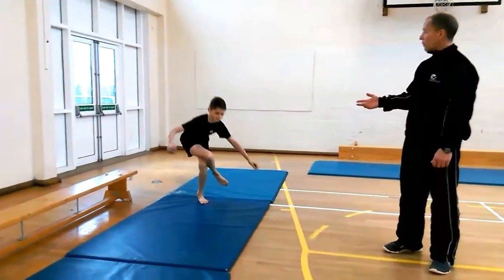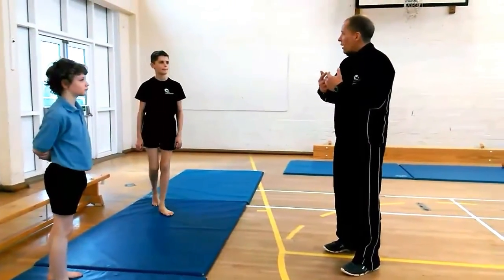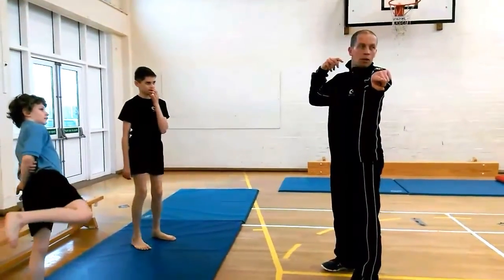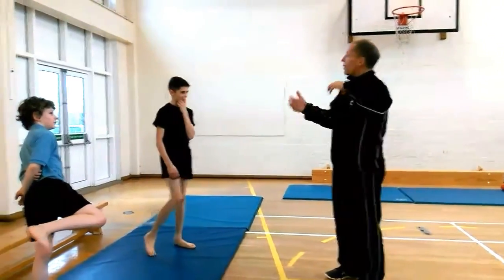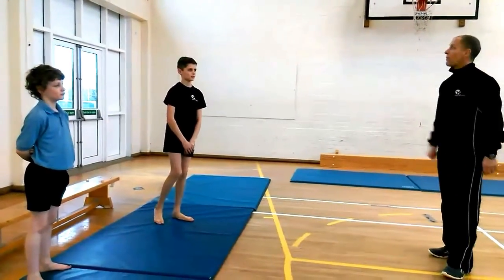Think about body parts now. Remember all the different body parts you've got. So you're still thinking back, which is great. But what's my arm doing? What's this one doing? What's my head doing? So think about all the different ways your body can curl, bend back and twist. Go.